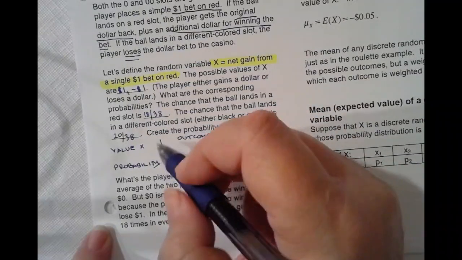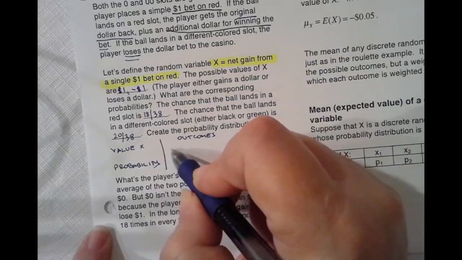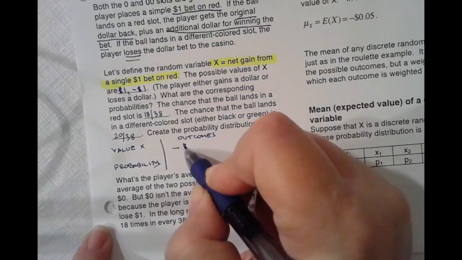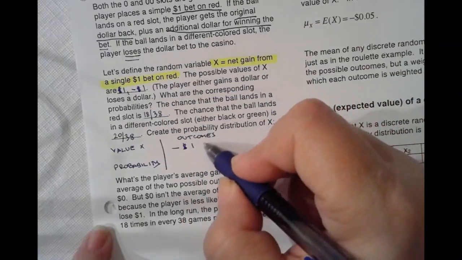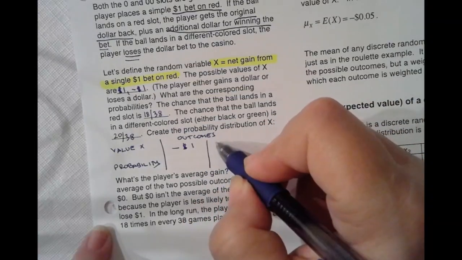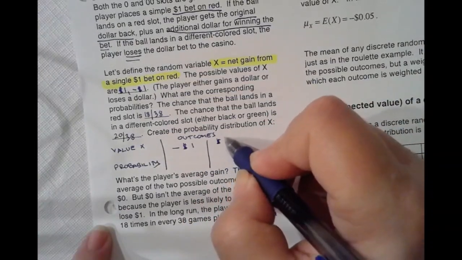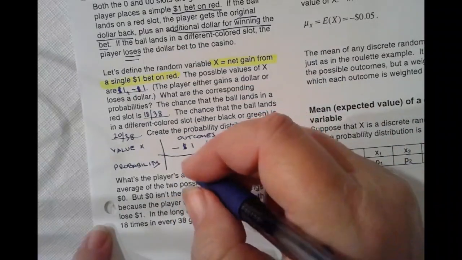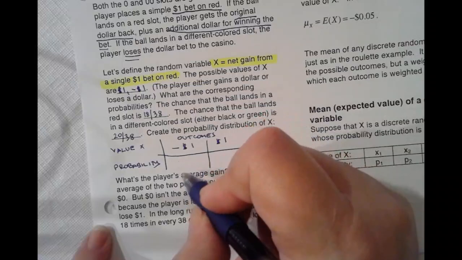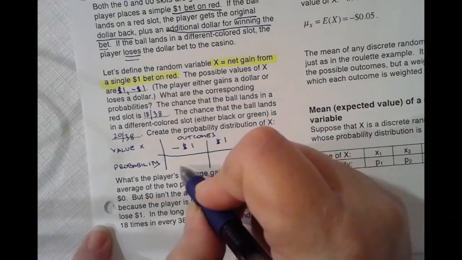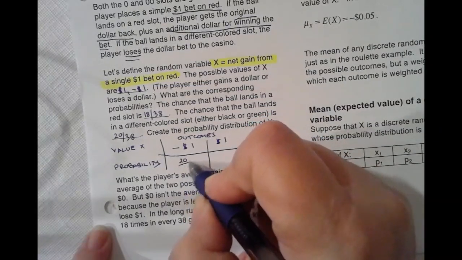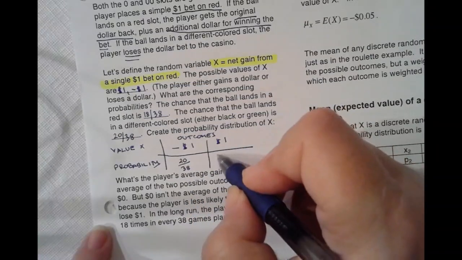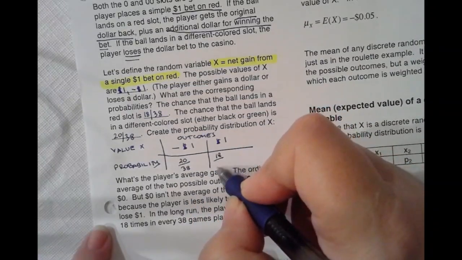So either he loses a dollar, or he gains a dollar, and the probability that he loses a dollar is 20 out of 38, and that he wins is 18 out of 38.